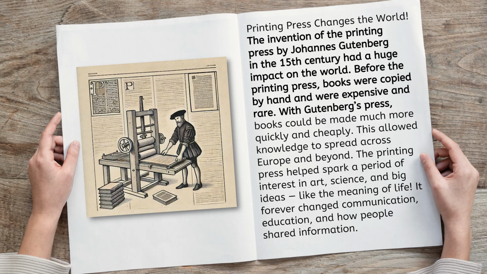With Gutenberg's press, books could be made much more quickly and cheaply. This allowed knowledge to spread across Europe and beyond. The printing press helped spark a period of interest in art, science, and big ideas, like the meaning of life. It forever changed communication, education, and how people shared information.